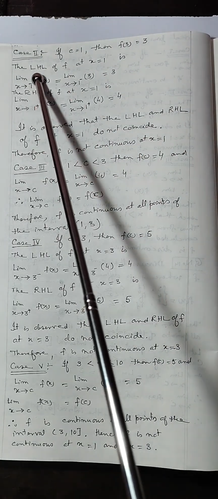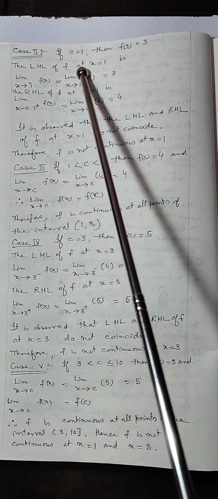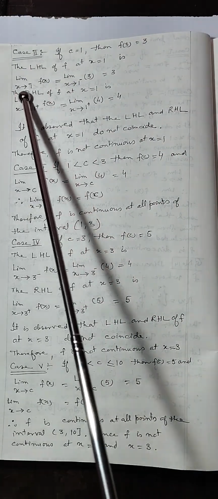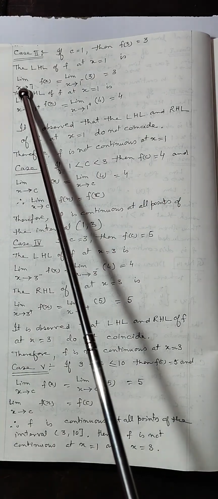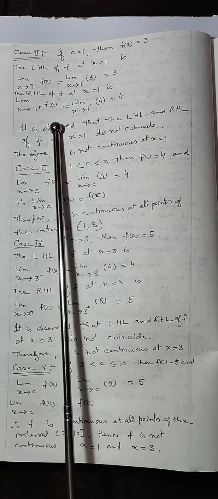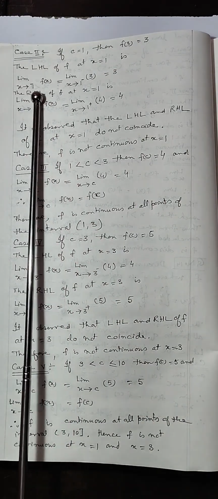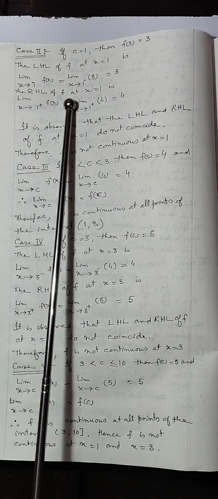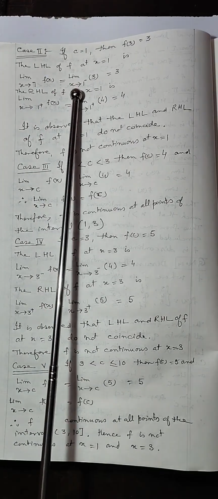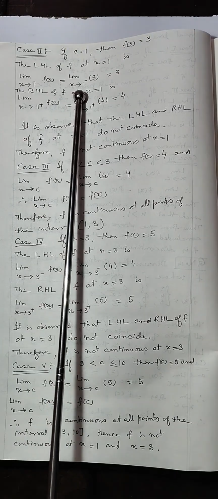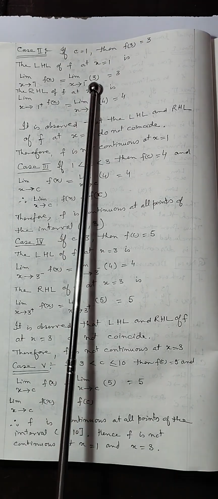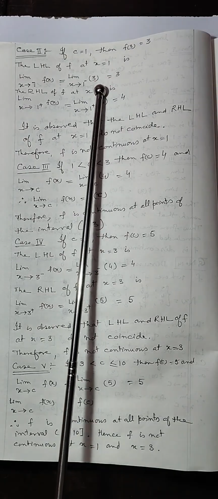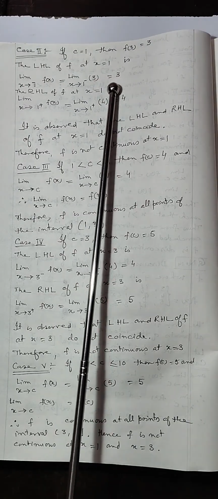The left hand limit of function at x is equal to 1 is limit x approaching to 1 minus. Means left hand limit का ये 1 minus ऐसे इंडिकेट किया जाता है. f(x) is equal to limit, पहले तो हम लिखेंगे f(x), फिर उसके बाद limit x approaching to 1 minus और उसके बाद जो फंक्शन की वैल्यू है दैट इज 3 वो लिख देंगे एंड इट विल बी इक्वल टू 3.